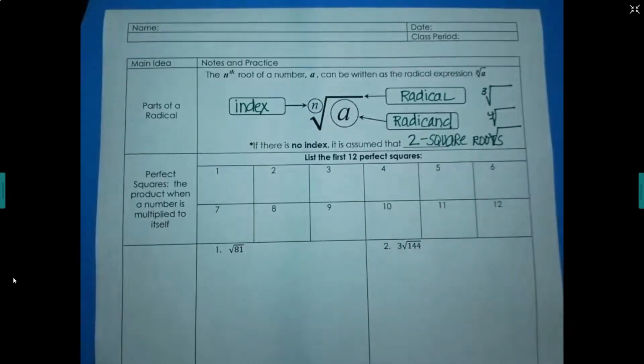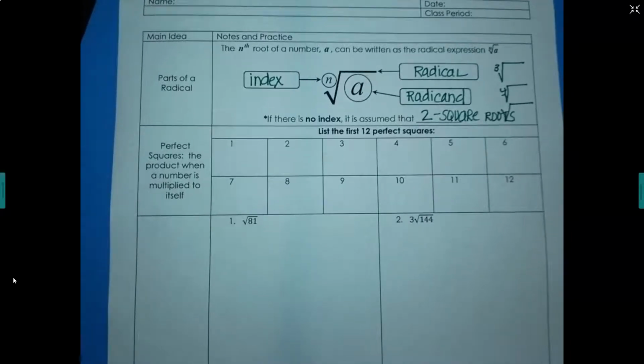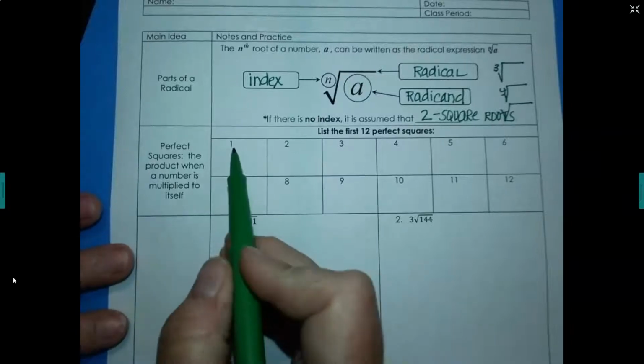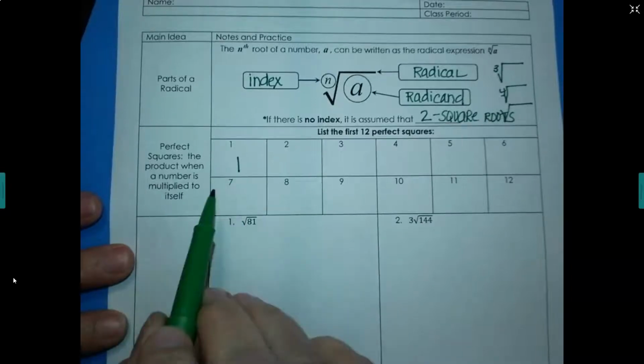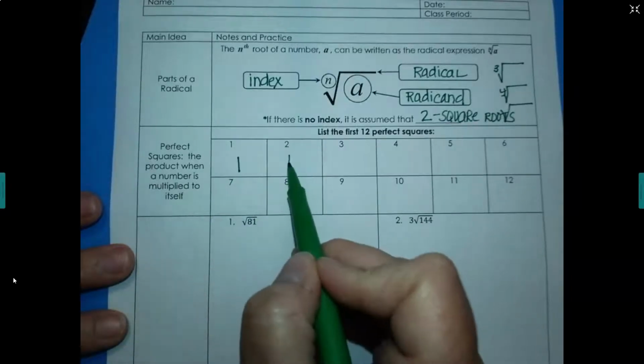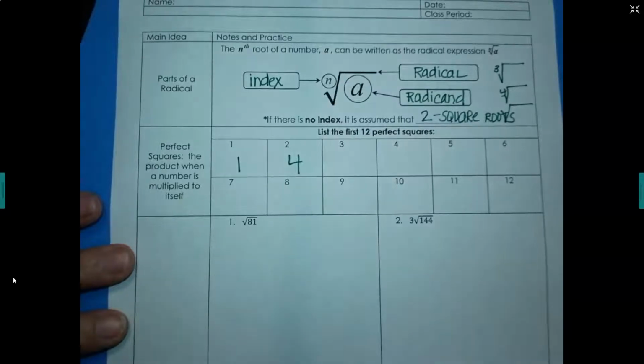Okay. So one thing I want to prepare you for as we move forward, if you can remember your perfect squares, it helps simplifying a little bit. It makes it a little bit easier. A perfect square is a number times itself. So for example, if I took 1 times 1, 1. So 1 is a perfect square. 2 times 2 is 4. So 4 is a perfect square.